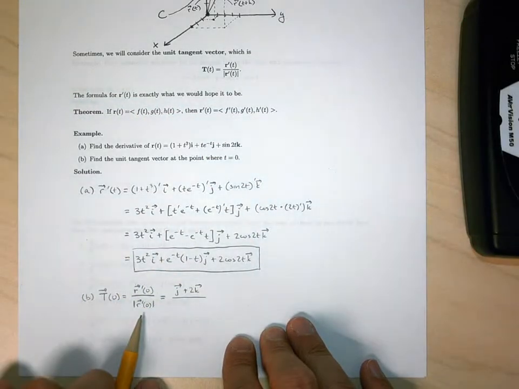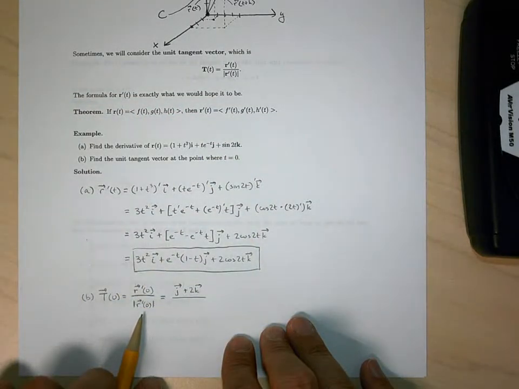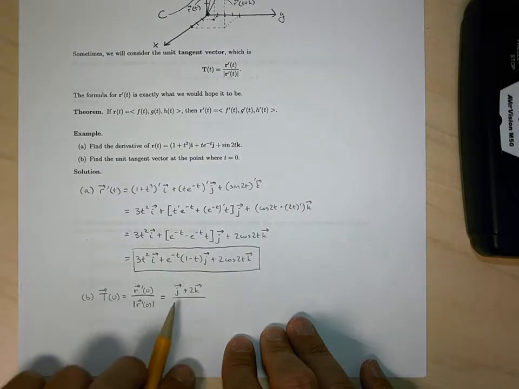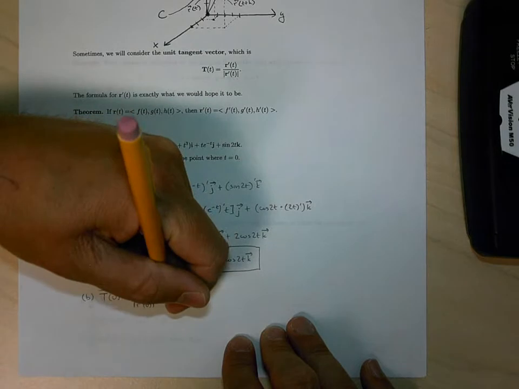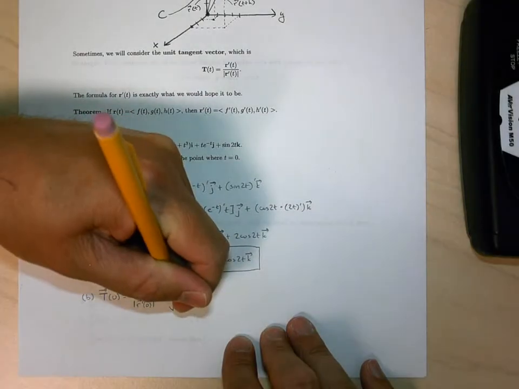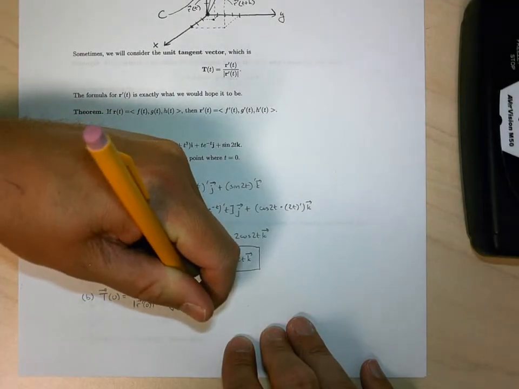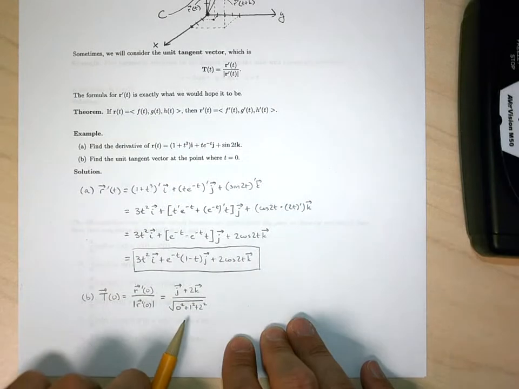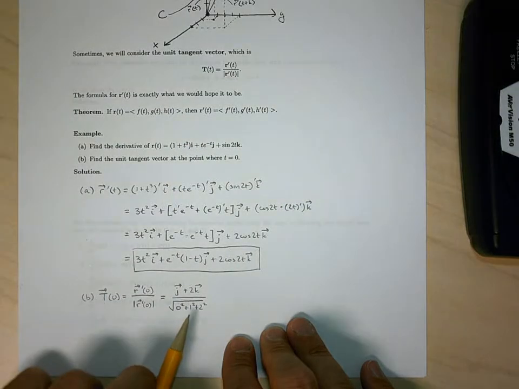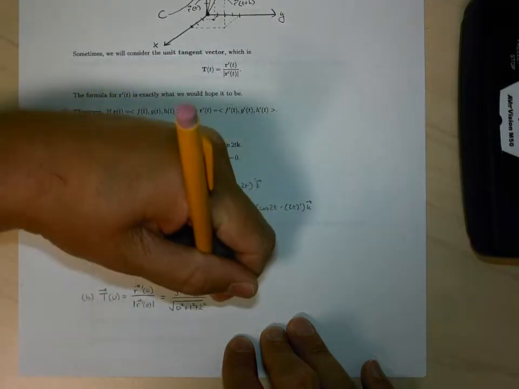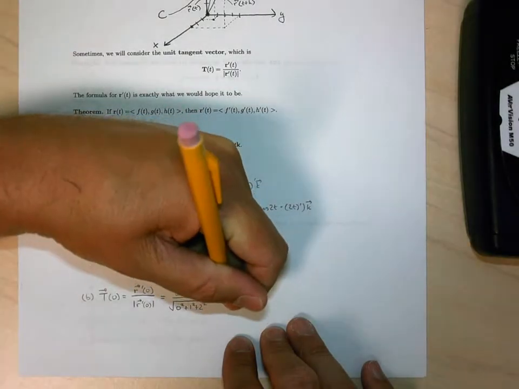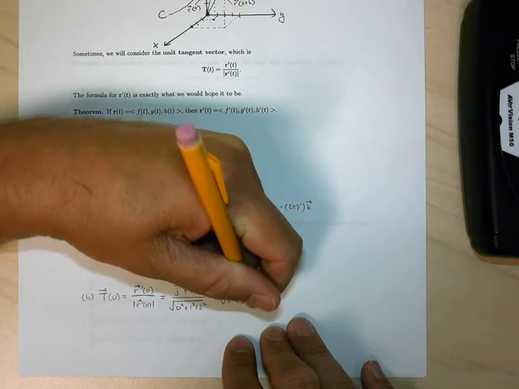Now we need to look at the magnitude of r prime of 0. Well, the components are, I guess you could say, 0, 1, and 2. So to get the magnitude, I've got 0 squared plus 1 squared plus 2 squared. In other words, what is that? Square root of 5. So I have 1 over the square root of 5 times j plus 2k.